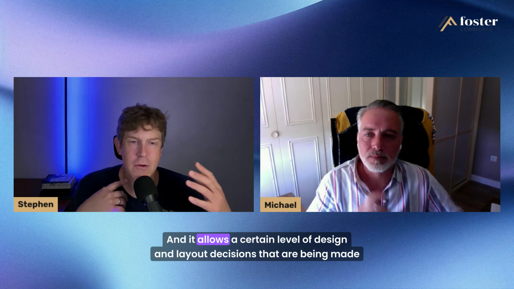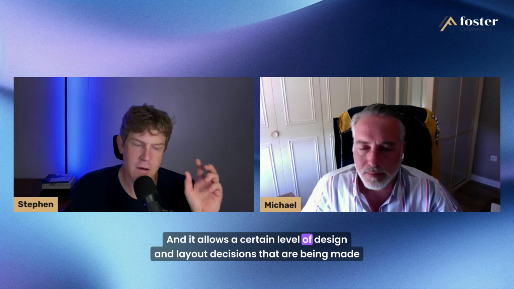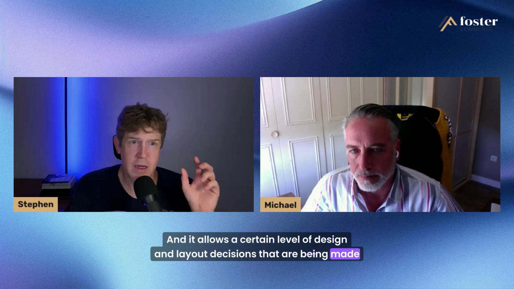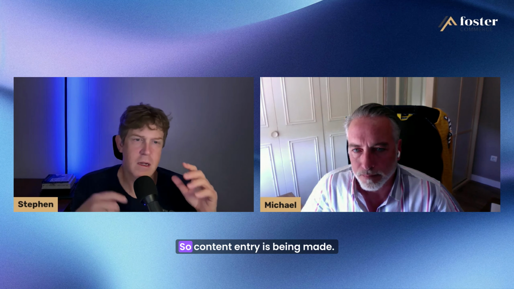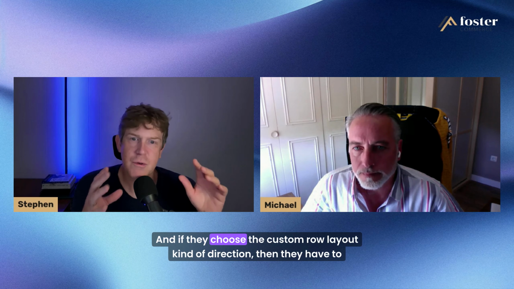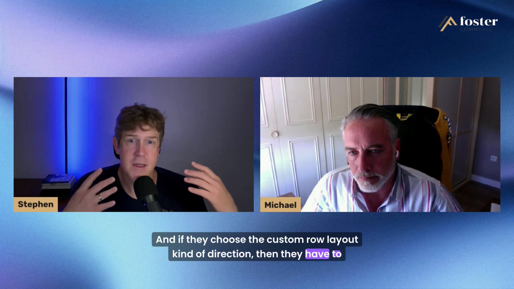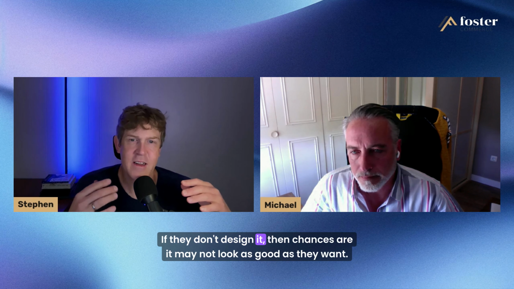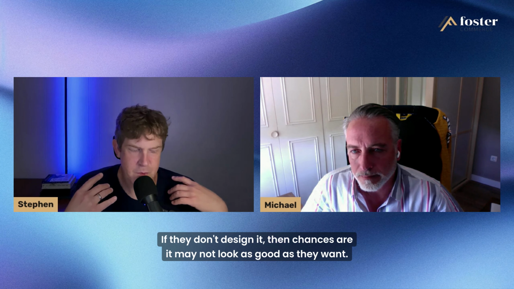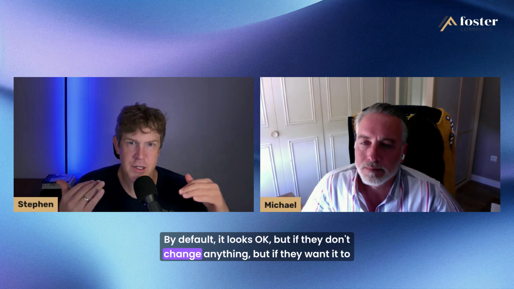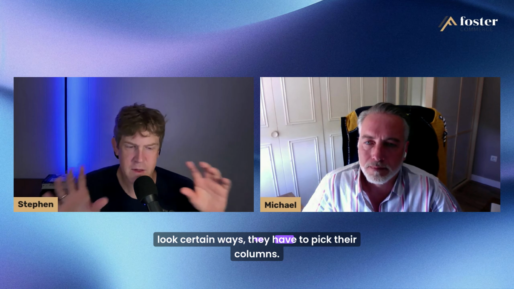It allows a certain level of design and layout decisions that are being made during content entry. So as content entry is being made, if they choose the custom row layout direction, then they have to design it. If they don't design it, chances are it may not look as good as they want. By default it looks okay, but if they want it to look certain ways, they have to pick their columns.